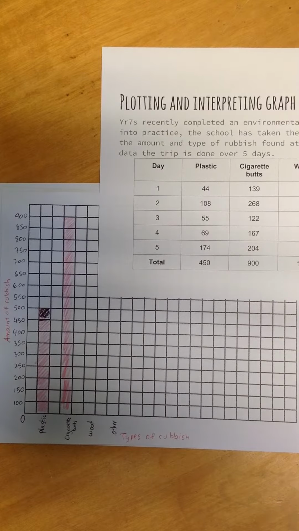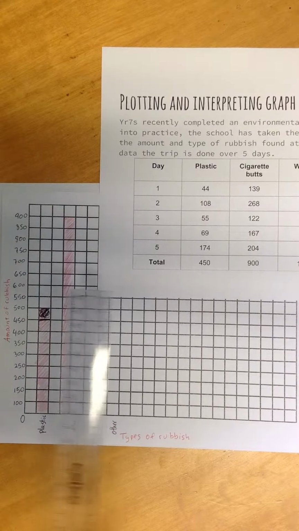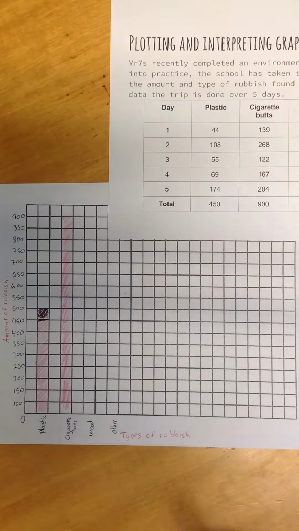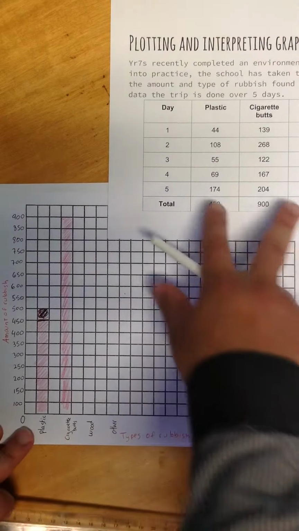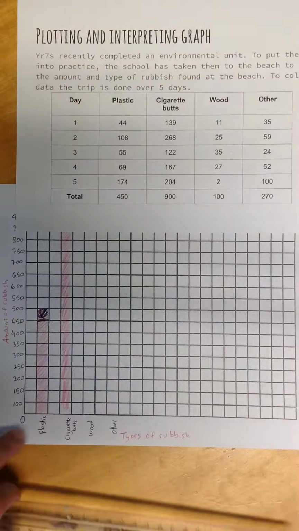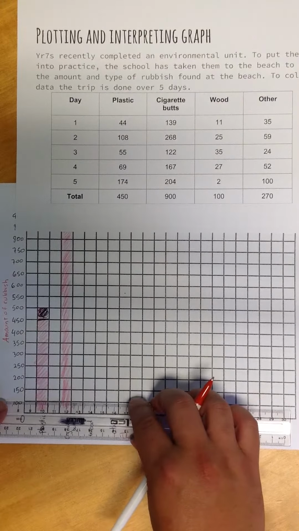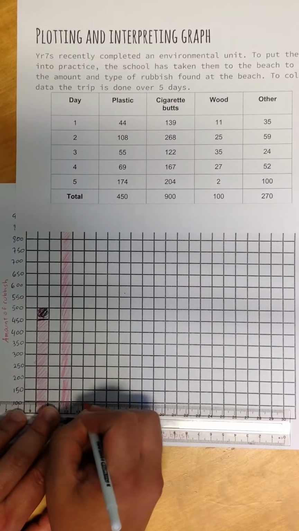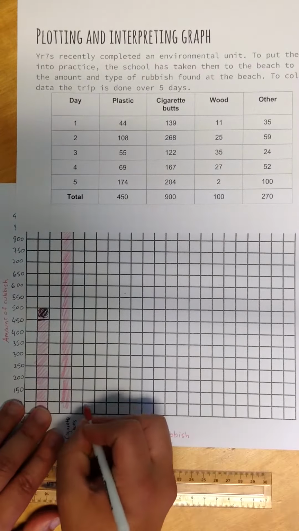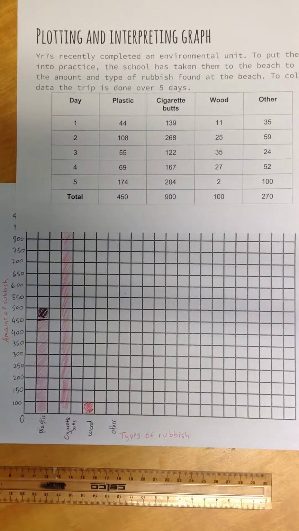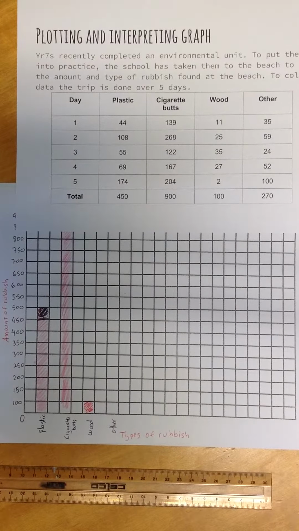So let's take our ruler and a different color pen, and let's see, we have 100 pieces of wood. So 100 is down here. We just color it in, I'll do it roughly. 100 pieces of wood.